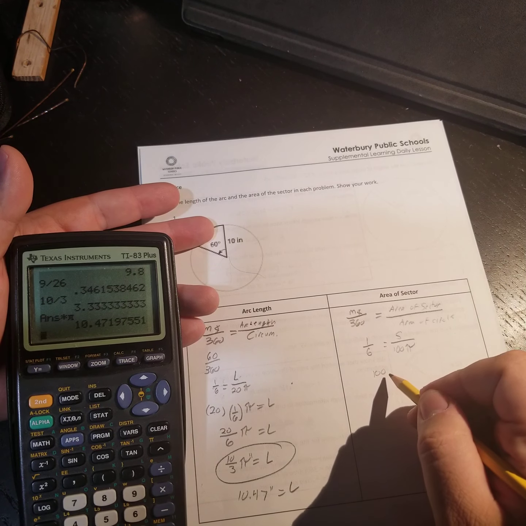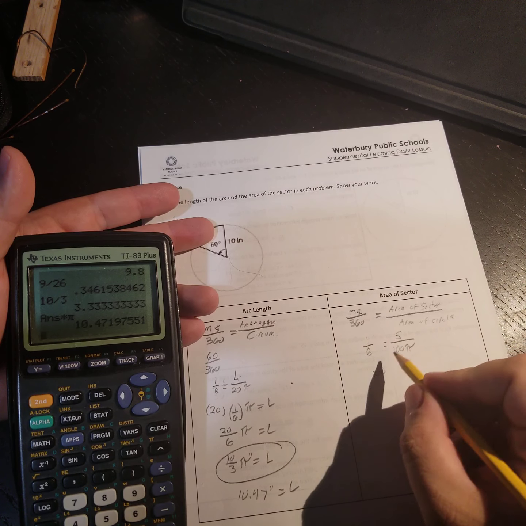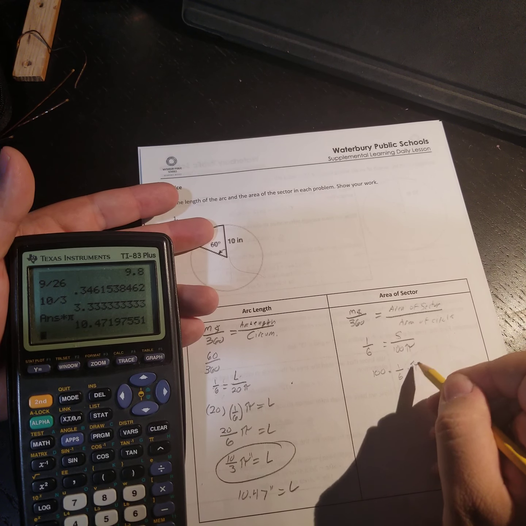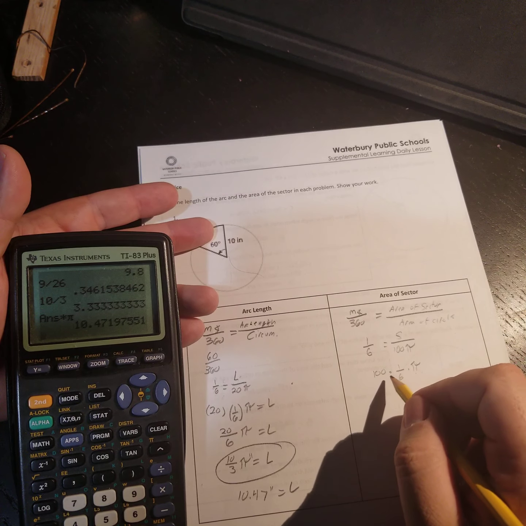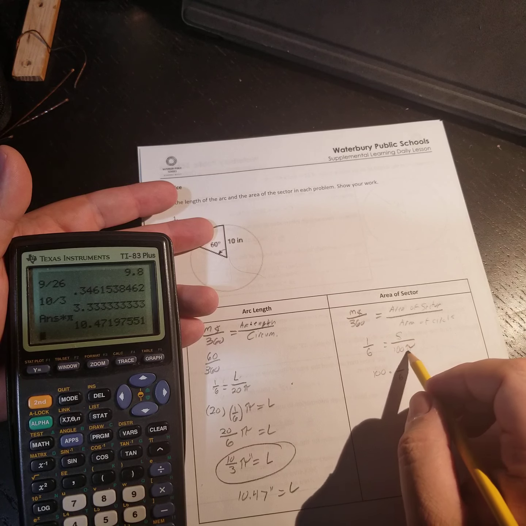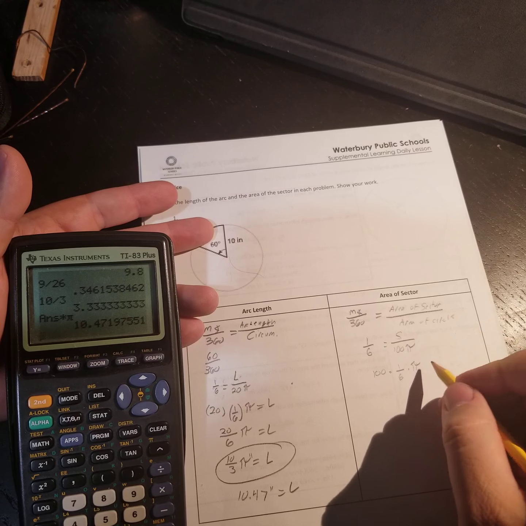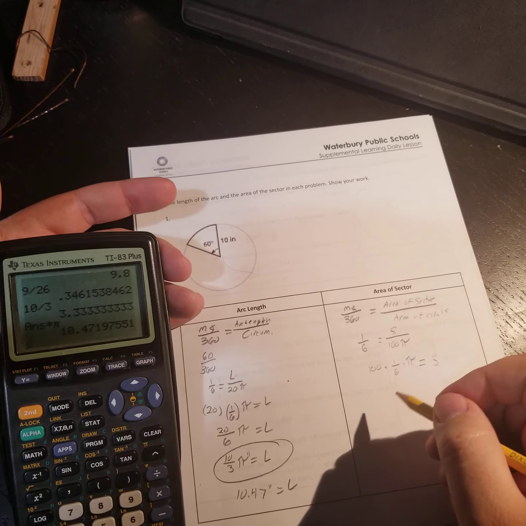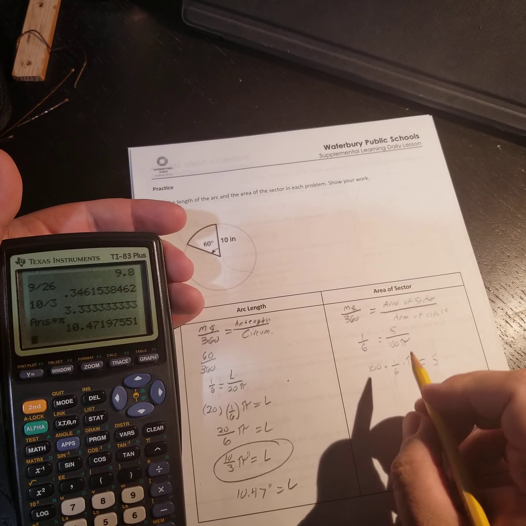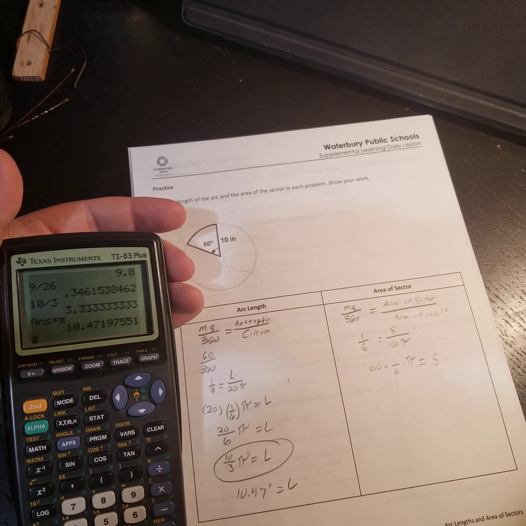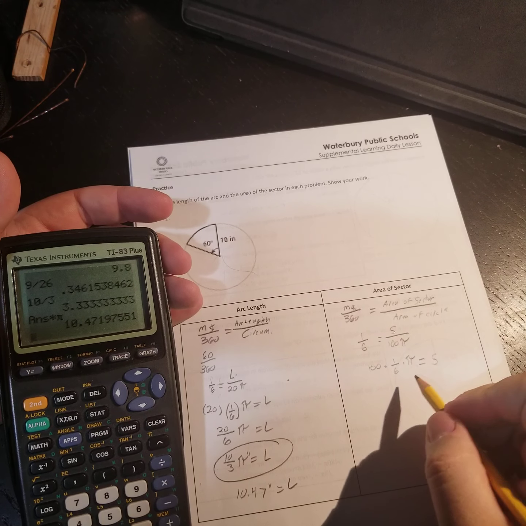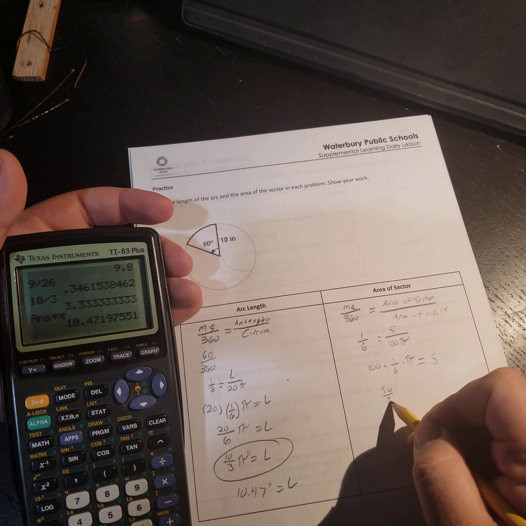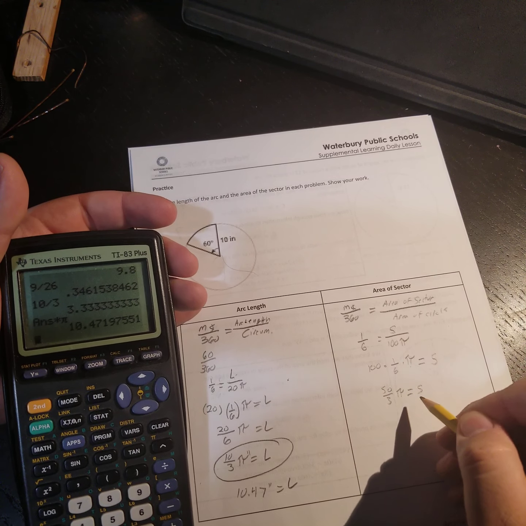So we have 100, cross multiply, so times 1/6 times pi. Why do I put pi way over here? Because the commutative property of multiplication says I can reorganize any multiplication and not change the value. 2 times 3 is equal to 3 times 2. Commutative, which means moving. The moving property of multiplication. Again, I'll just reduce this, so that's 50 over 3 pi is equal to S.